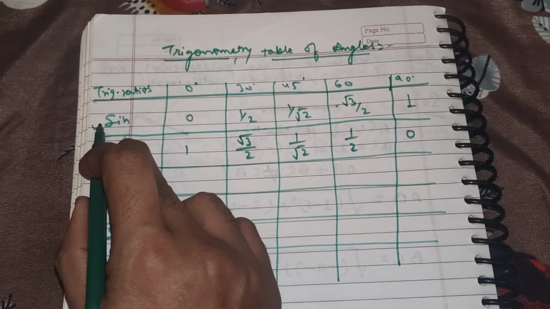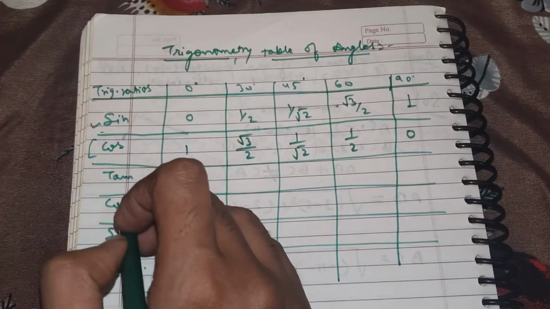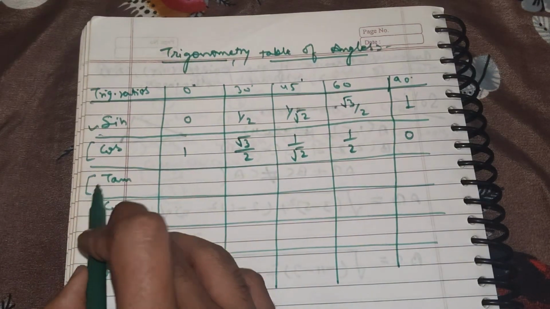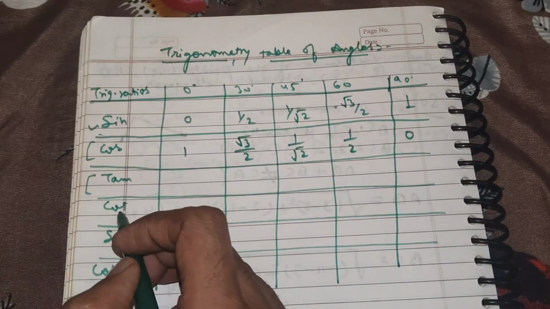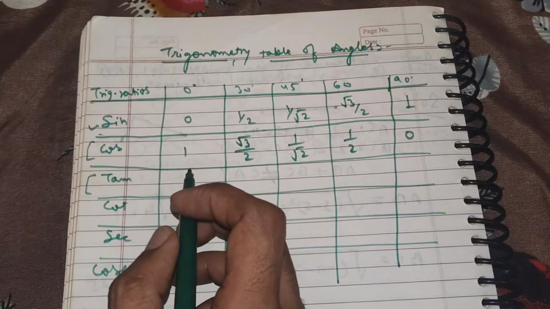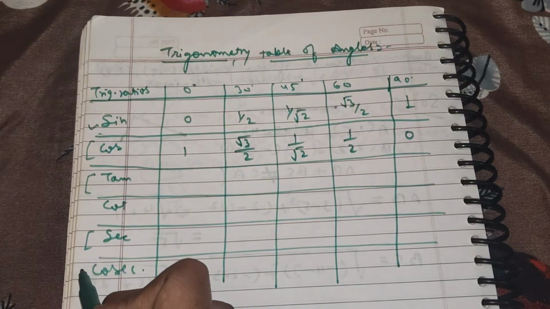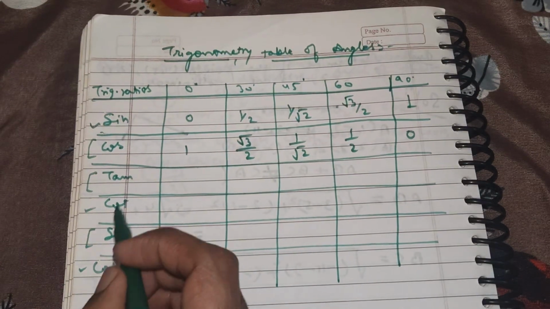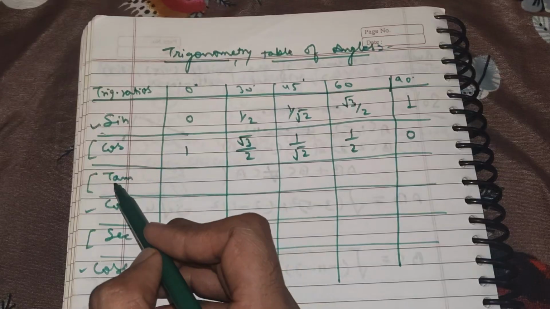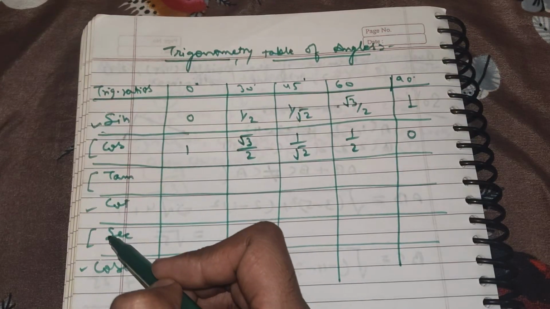So if you learn the sine, you will automatically convert into cos, and if you learn the tan, you will automatically convert into cot, and if you learn the sec, you will automatically convert into cosec. So you have to learn only sine, tan and sec.